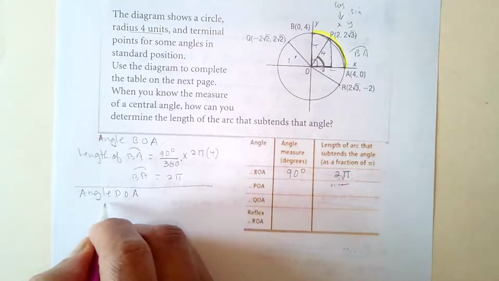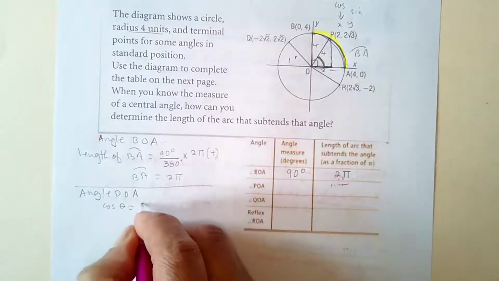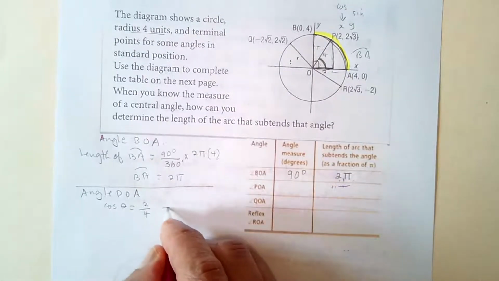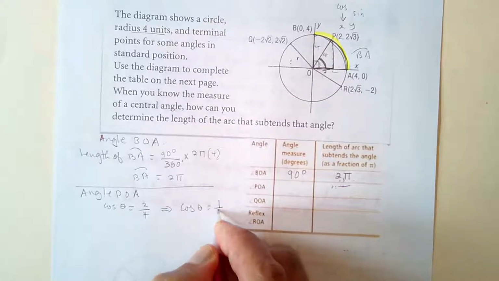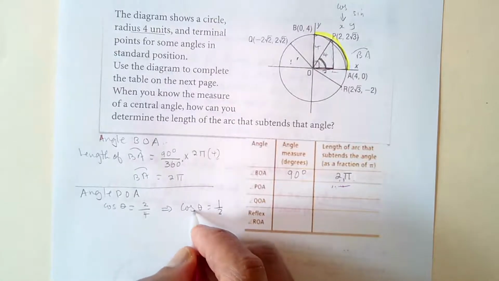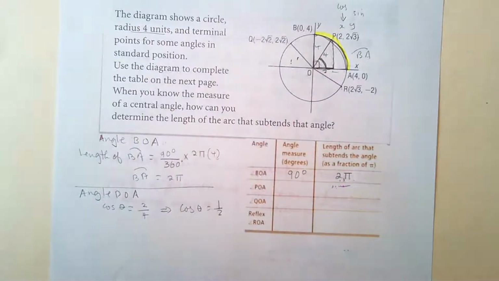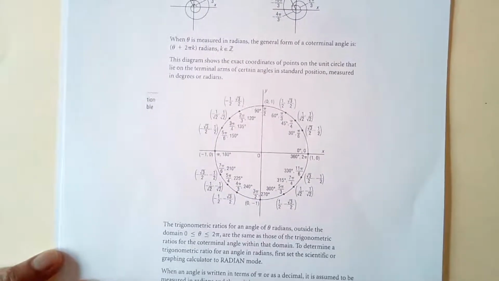If we take a look, we see that cos theta is equal to the adjacent, 2, over 4, which gives us cos theta equals a half. Now remember from your trig ratios that cos theta equal to a half, would it be 45 degrees? Would it be 60 degrees? Remember, that's from your unit circle. I'd suggest this is the back of your booklet, the unit circle. You can go back here and zoom in.